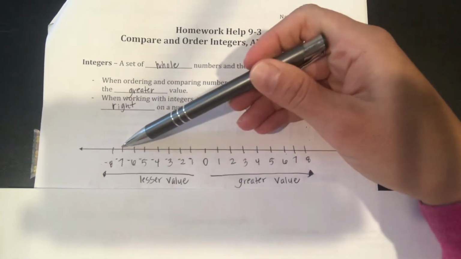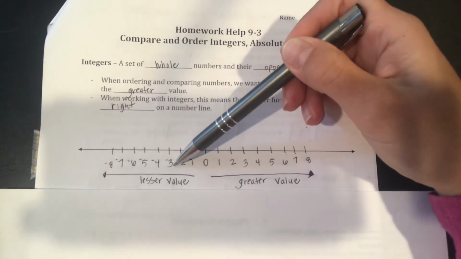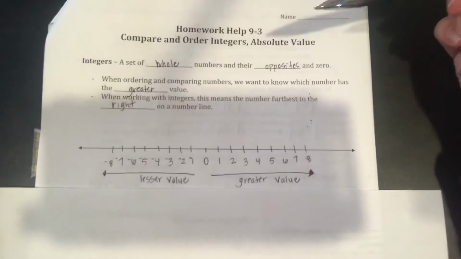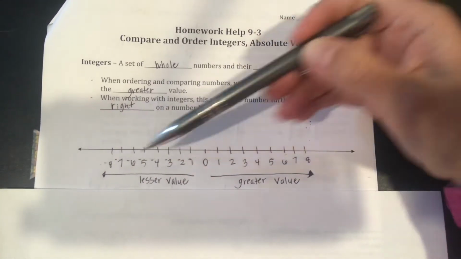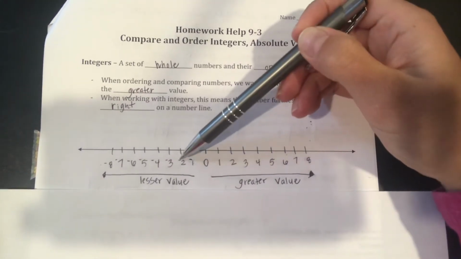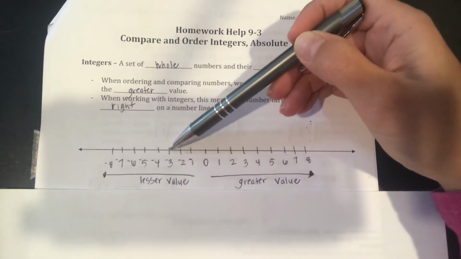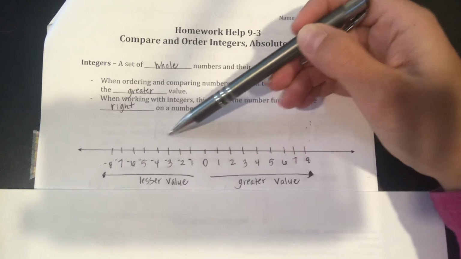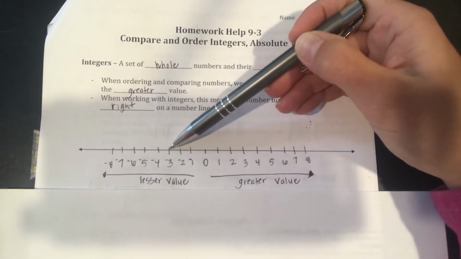But that's also the case over here, okay? Even though when you look at it, it looks like the farther right you go, the smaller it's getting, right? But that's not the case because it has that negative sign. So if you're $3 in the hole and you go to the right, then you would be $2 in the hole. And if you ask yourself, would you rather be in debt $3 or $2?